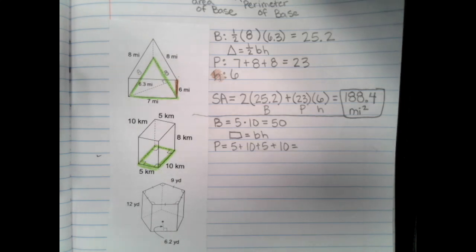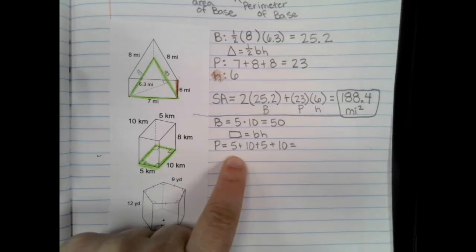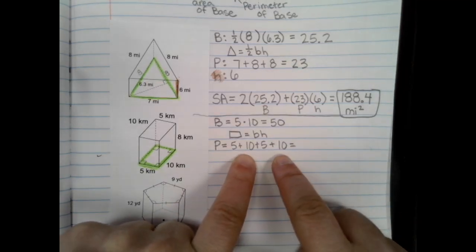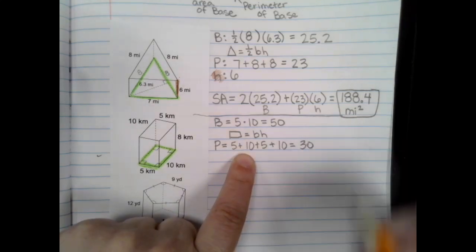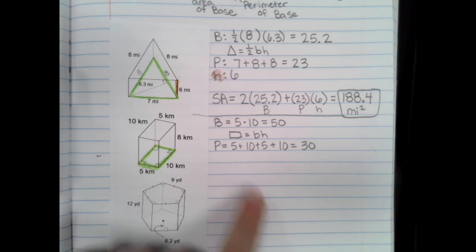Okay. Ishmael, you're good. All right, so 5 plus 10 is 15. 5 plus 10 is 15. 15 plus 15? 30. Okay, Mustafa, hi, focus.